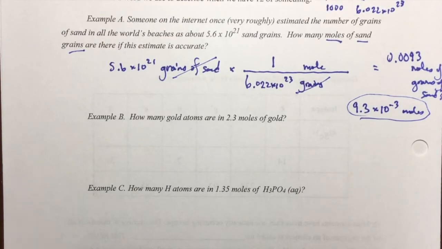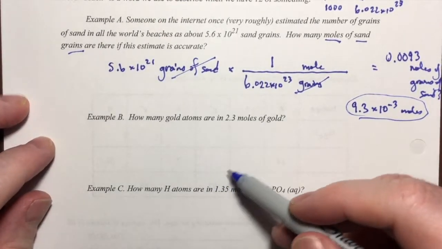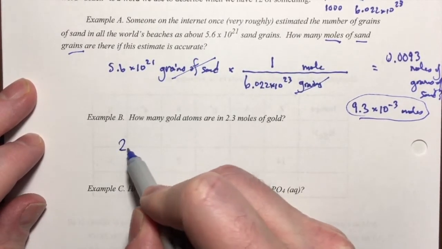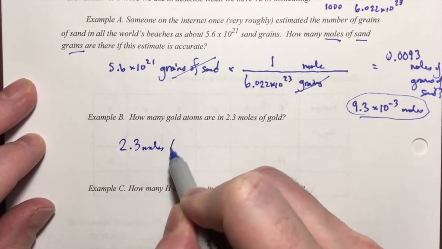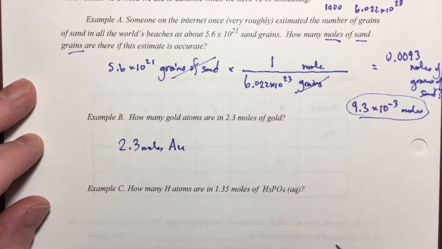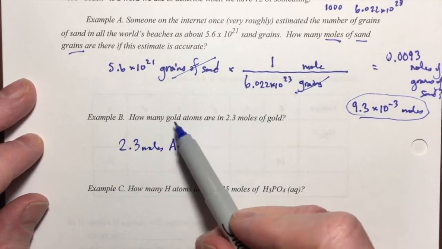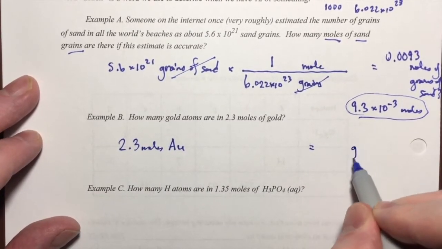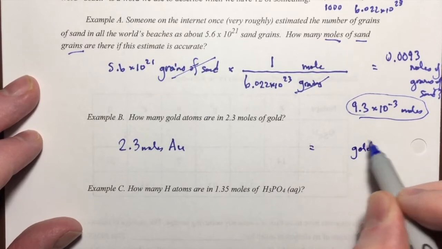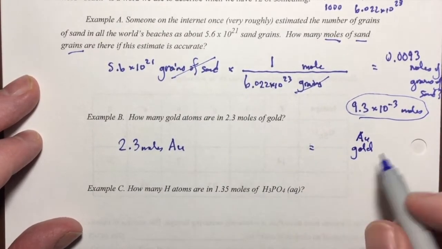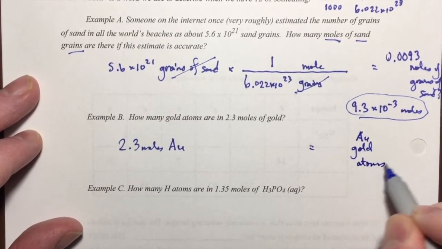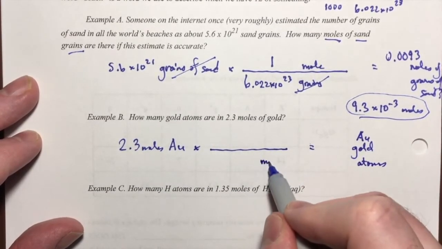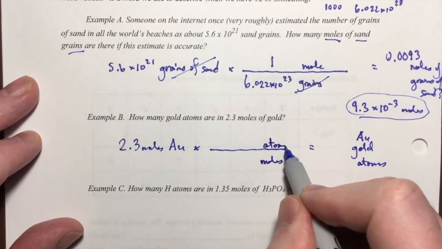Okay, let's work through these now. Example B is a fairly straightforward problem. It's a one-step conversion. We're going to start with 2.3 moles of gold. And we're speaking about gold atoms here, right? And we want the number of gold, or Au, I guess I should have written to be consistent, atoms. Well, it's a one-step conversion. We're going from moles to atoms.